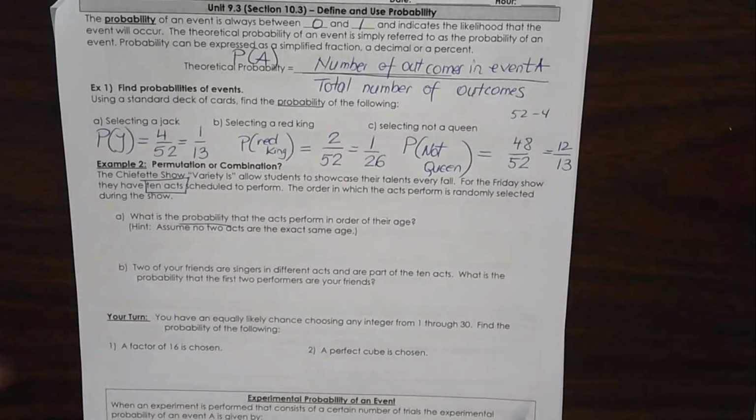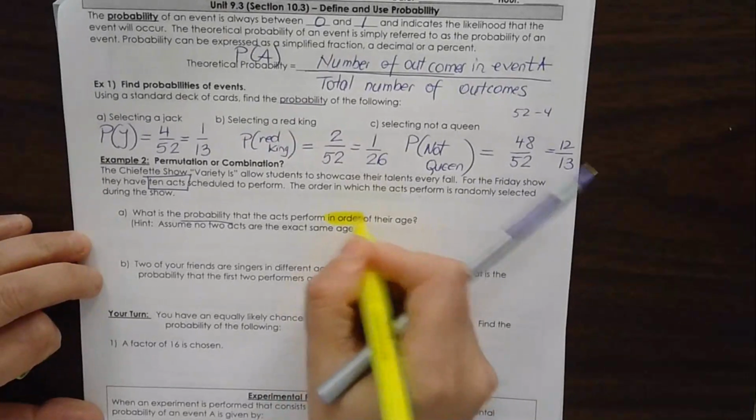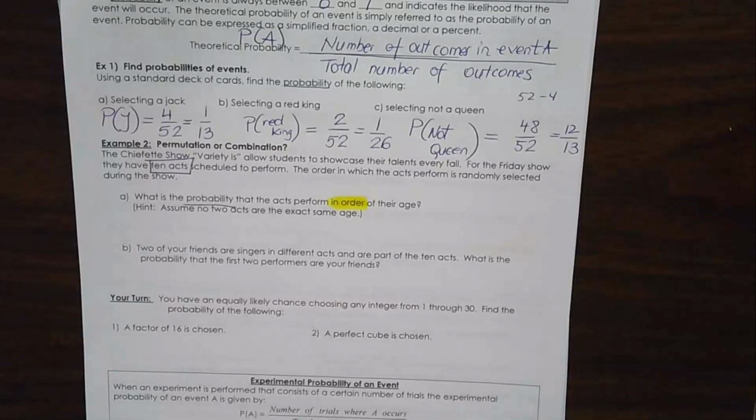Now, since we have the word order, and there's 10 different acts, 10 different people performing, in order of their age, I need first to do a permutation.